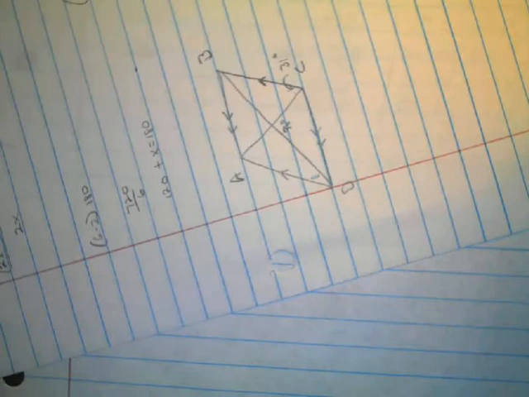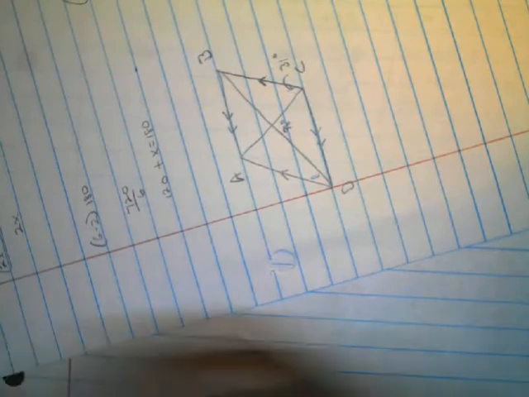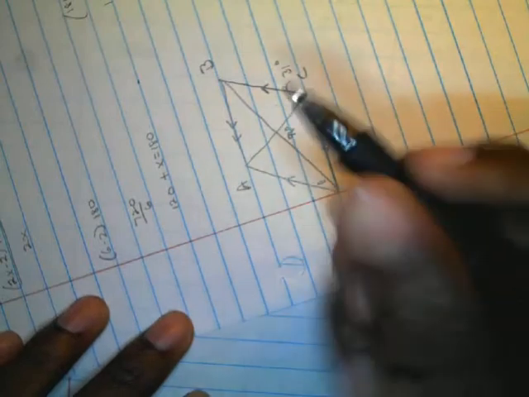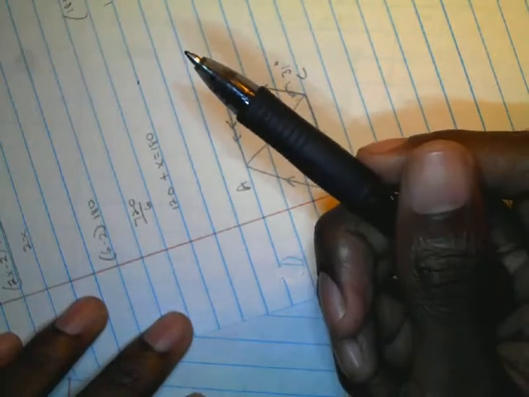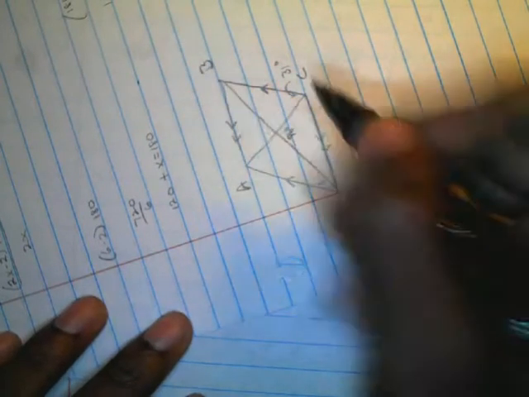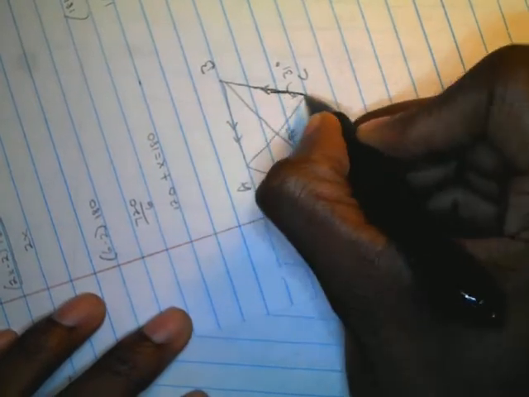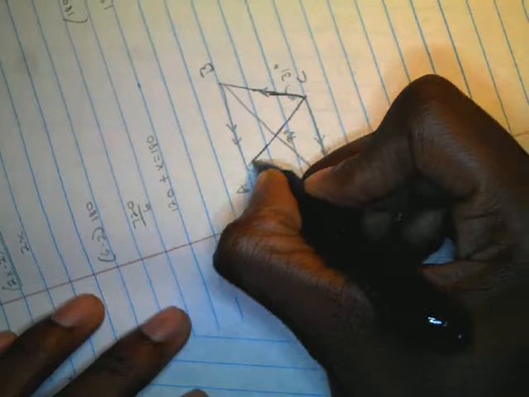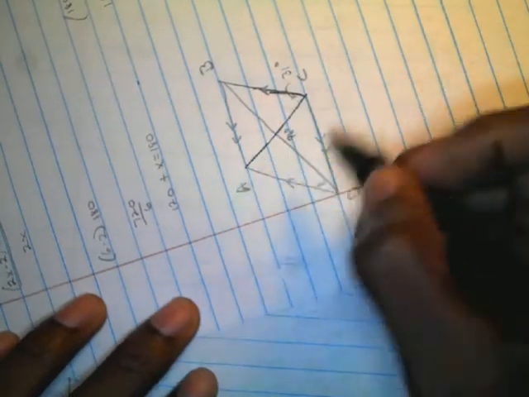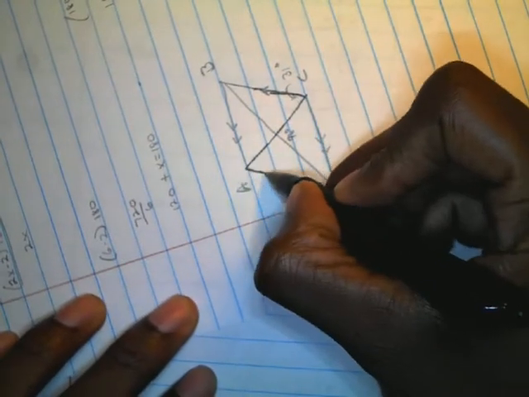Okay, change your perspective, and I want you to notice something. I'm going to use a pen, but this is only to help. You are not allowed to use a pen to do your answers, but you can use it for this. Watch this. You have parallel lines, remember, and a transversal here.